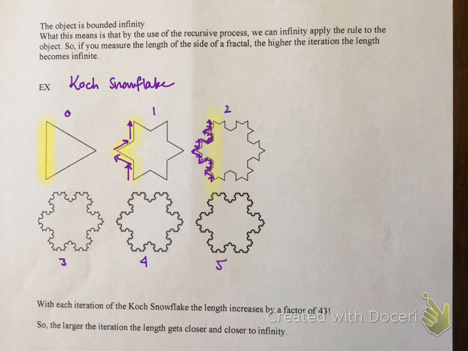So that whole side there is the length of it. And I'm not even going to touch the third one, guys, because it's going to be really tricky. But you can see the length of the side gets longer and longer as we go up iterations. And in fact, the length of the Koch snowflake increases by a factor of 4/3. That is really, really big. That's like times 4/3 every single time we do this. So the larger the iteration, the length gets closer and closer to infinity. So that's a symbol for infinity.